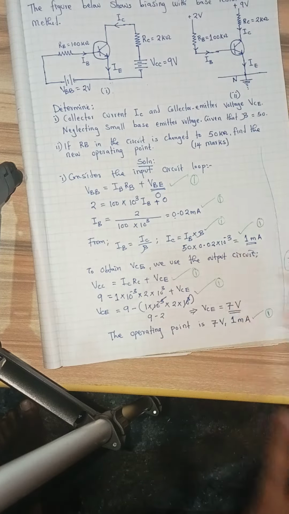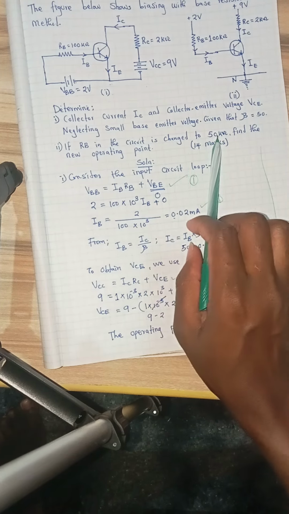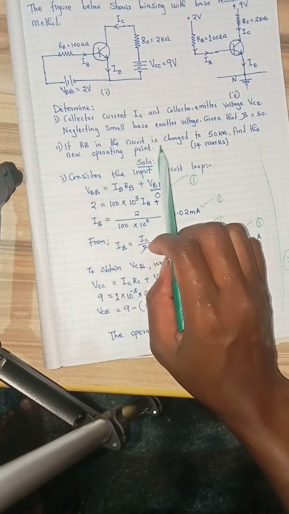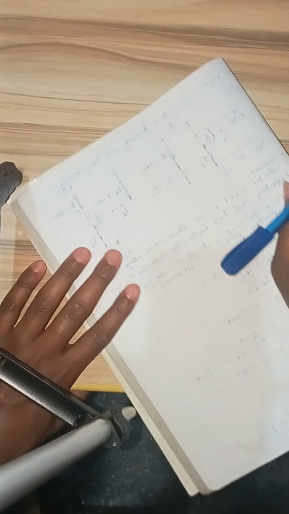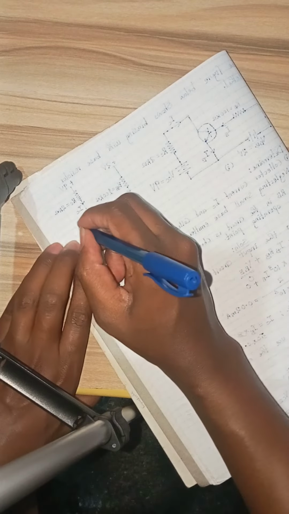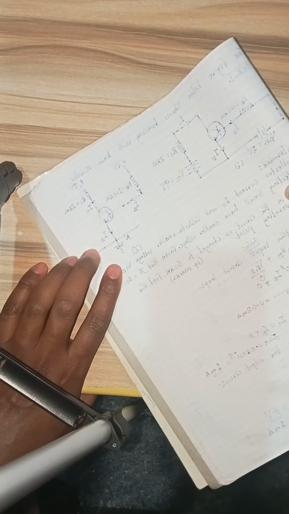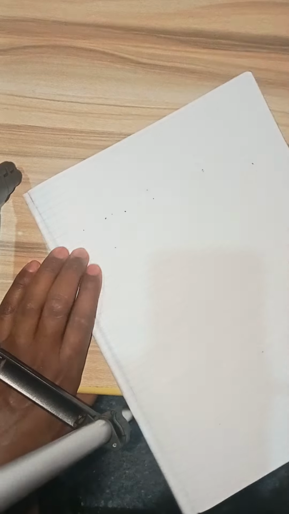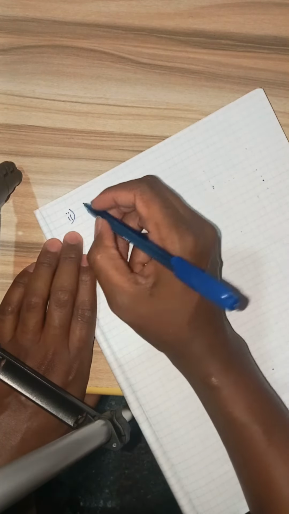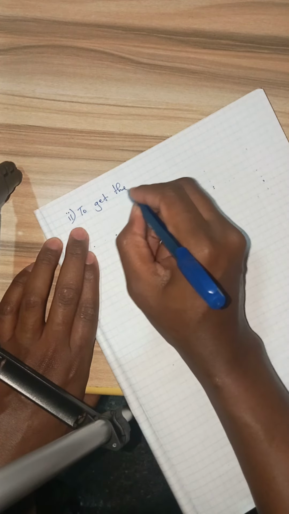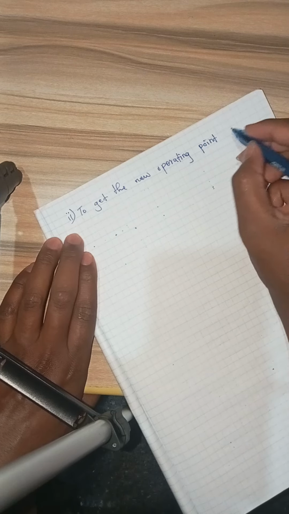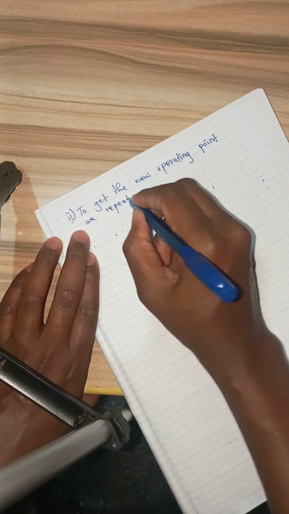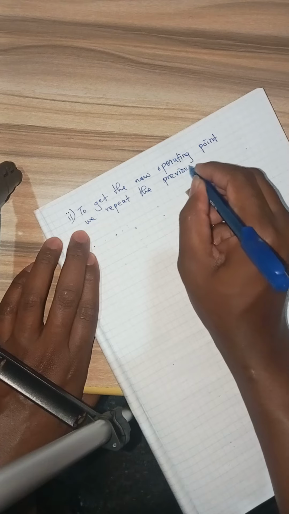Now moving to part 2, which says if RB in the circuit is changed to 50 kilo ohms, find the new operating point. Again that part carries 7 marks, and this is how we will do it. For part 2, it seems my book is painted more, so let's choose another new page here. Therefore for part 2, to get the new operating point, we repeat the previous work.